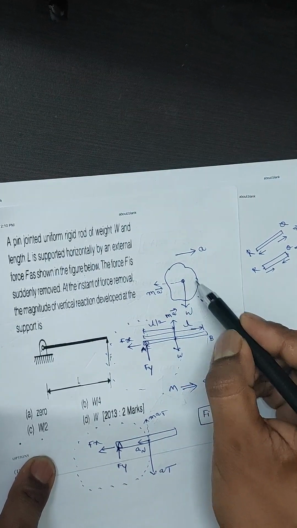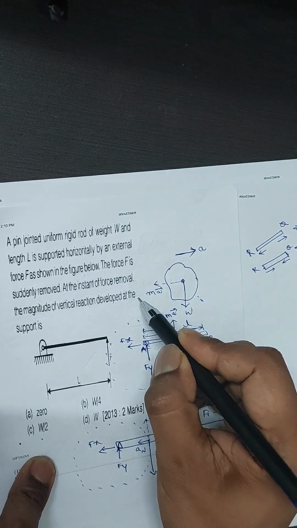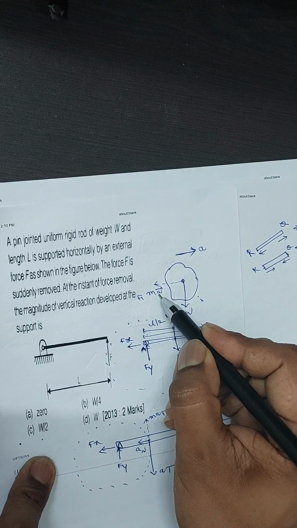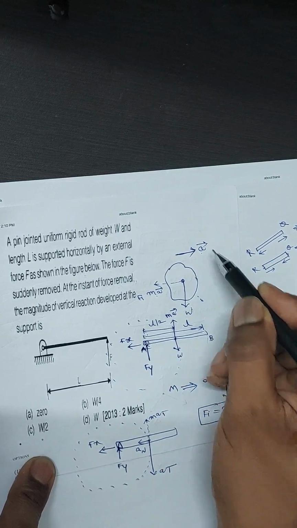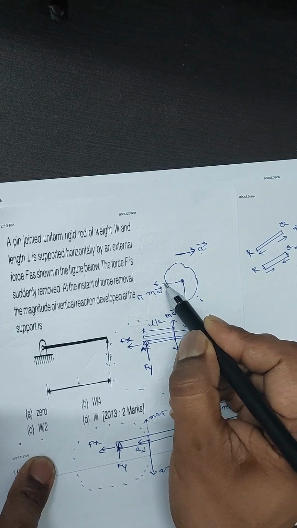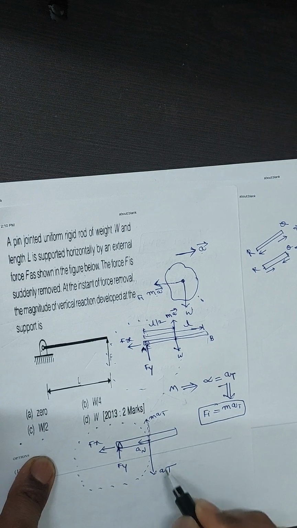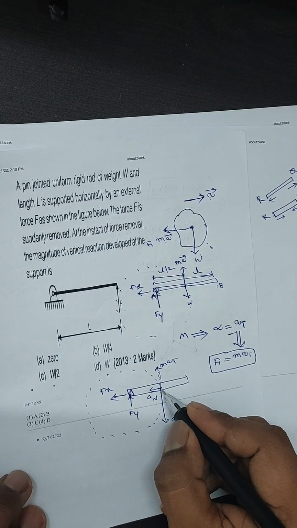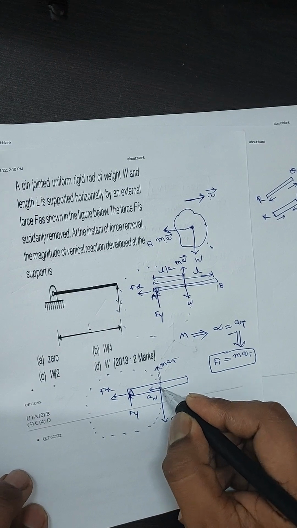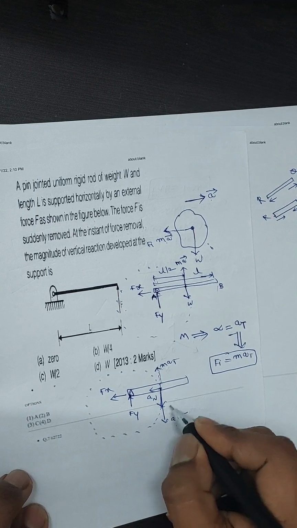Here there is a body of weight W and the acceleration is here. The inertial force will be ma, which acts opposite to the direction of acceleration and passes through the centroid. So here m at is opposite to at and passes through the centroid. And there is one force W which is acting.